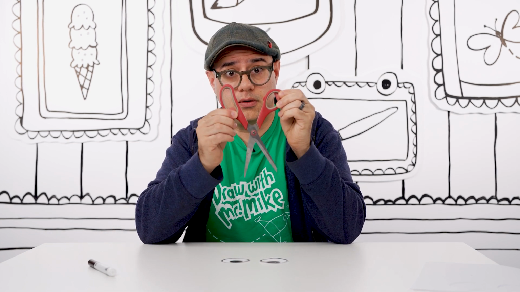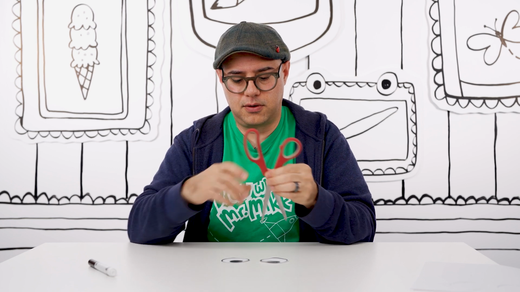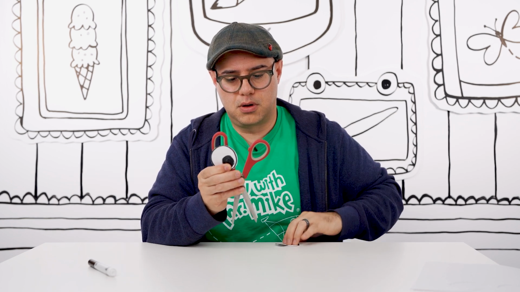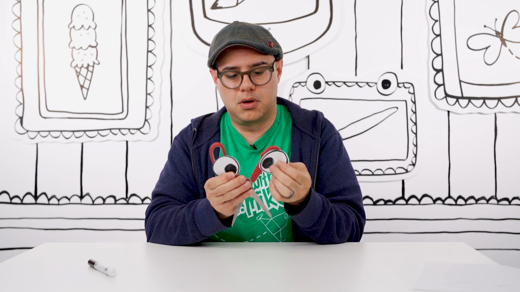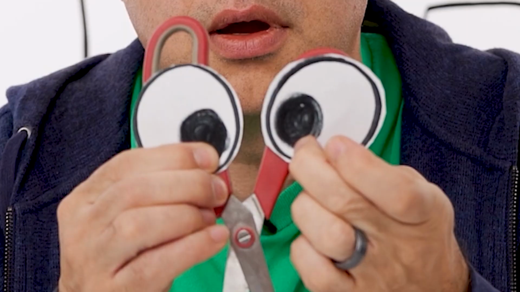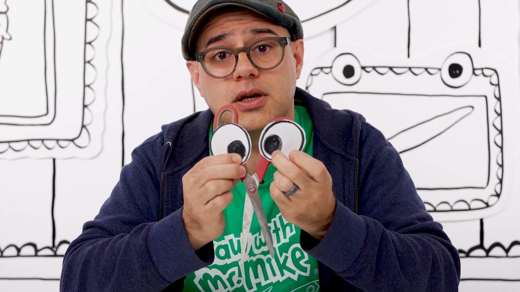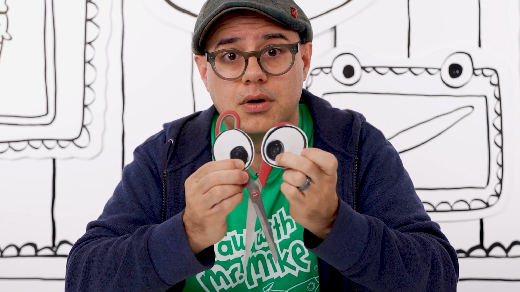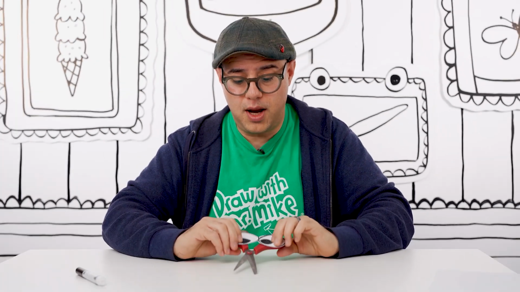Now what can we do with this? Well, first things first. Remember these scissors? Okay, imagine the scissors with eyes. Now we can use our imagination and bring the object to life. Okay, so what else can we do this with?